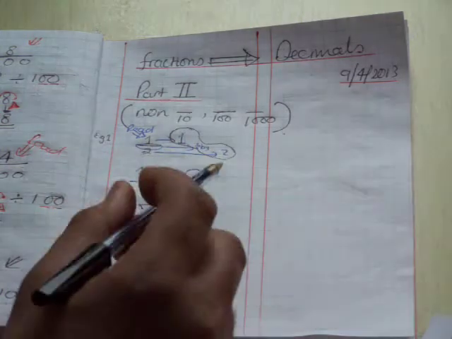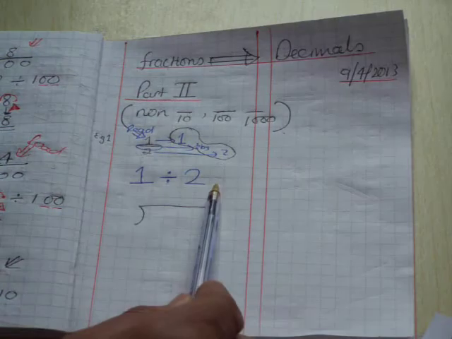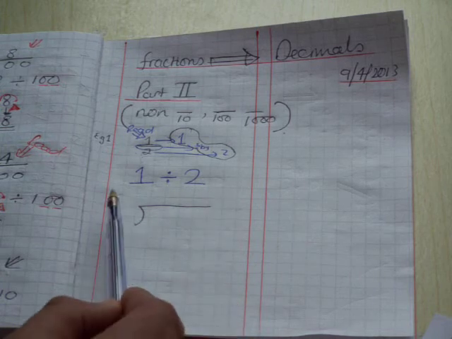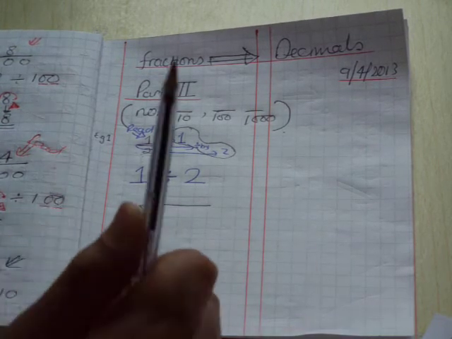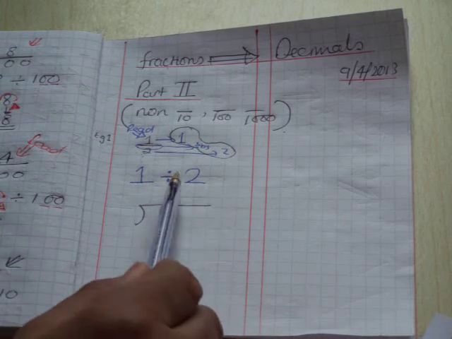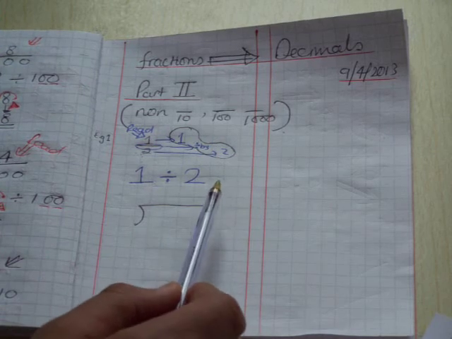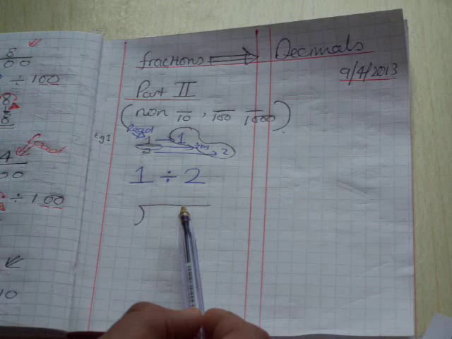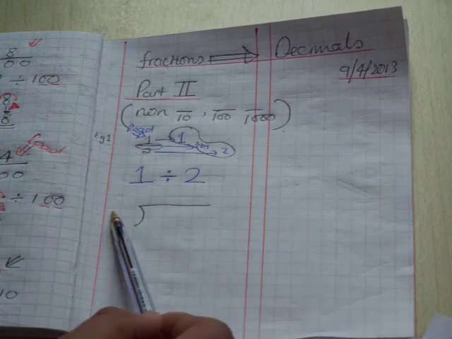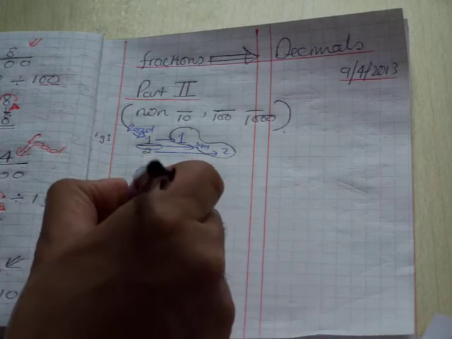Now out of these two numbers, which number goes at the front and which number goes inside? Student, please help. So 1 divided by 2. So the first number goes inside and the second number goes outside. Thank you, well done.